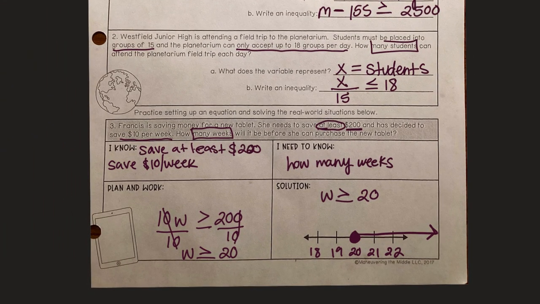Go ahead and make sure this notes page makes it into your math binder. Please do not turn it into the basket. And either work on homework or Education Galaxy until it is time for your next rotation.